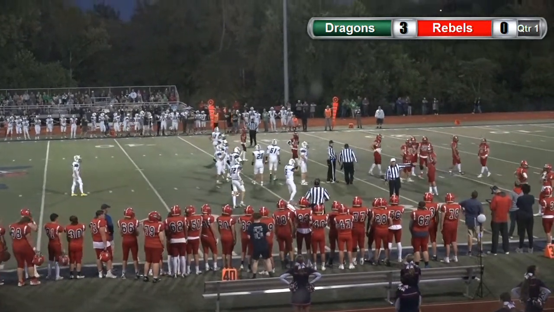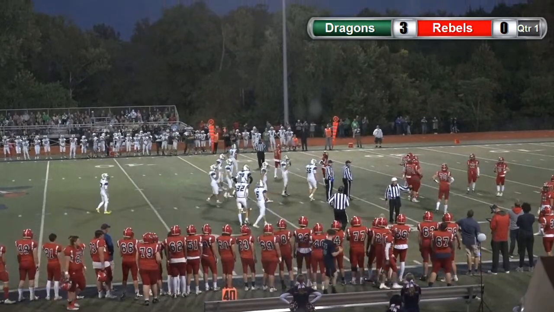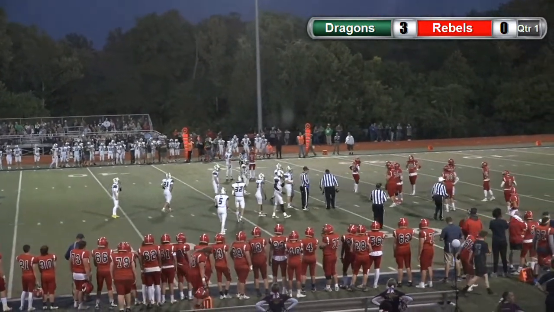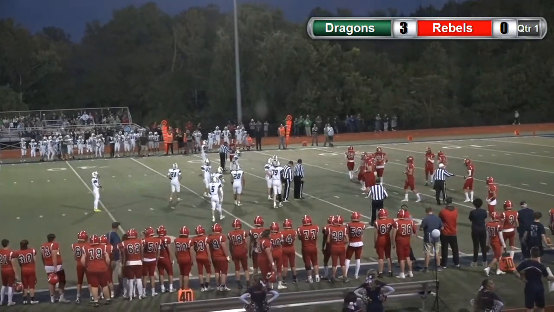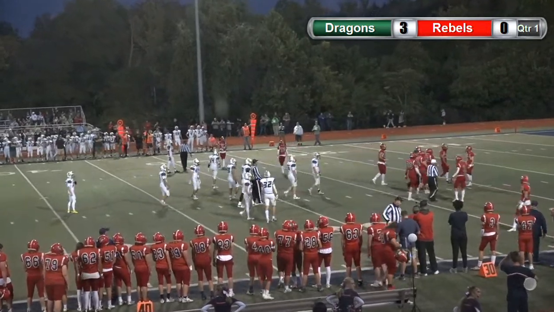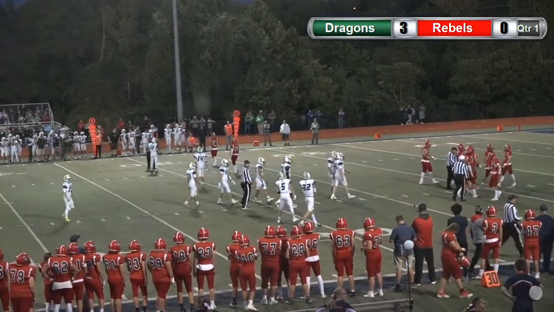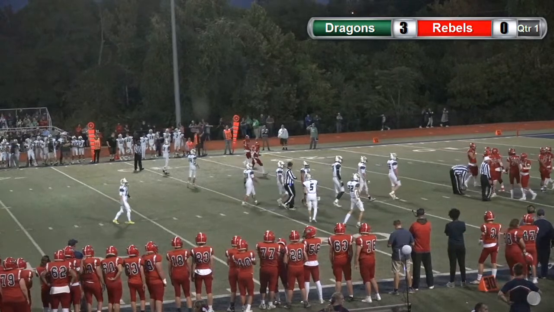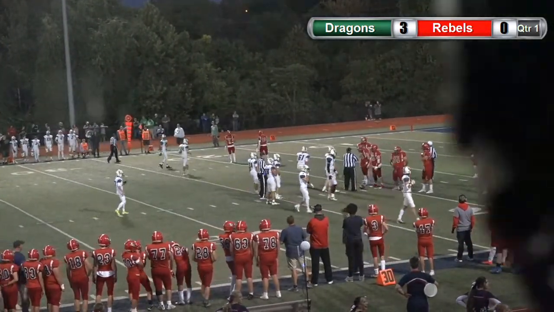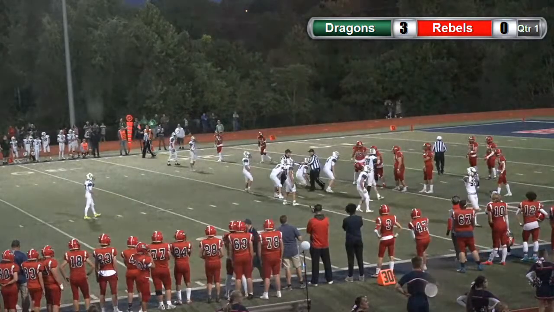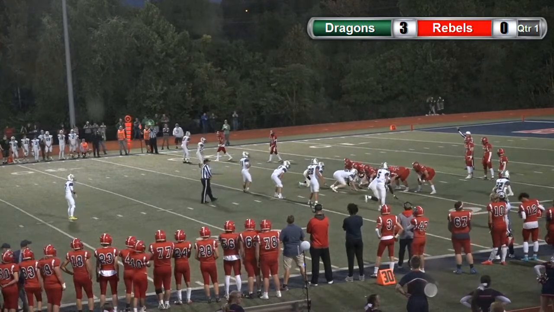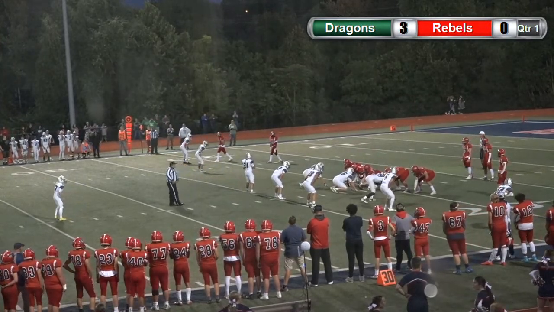And we got a hold on Central. Huge call. And that's going to bring up 4th and 11, and they're going to have to punt the ball here. Big break there for St. John as they're going to get the ball back now here in the first quarter. 5:38 to go, a little over halfway through the first quarter.